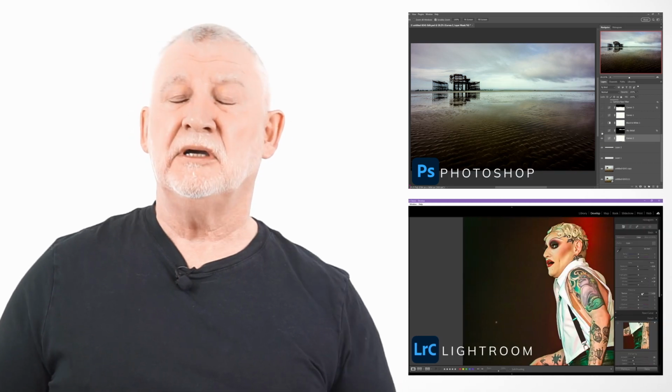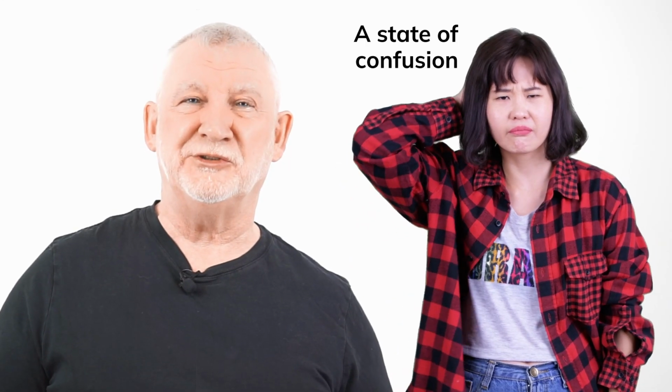Last time we looked at why you have Photoshop and Lightroom and not just a single program. This time we're going to look at them side by side and discover how the two programs are not as different as you might imagine. Stick around to the end and I promise you'll never be confused by the two of them again.